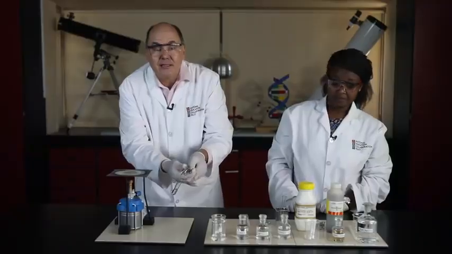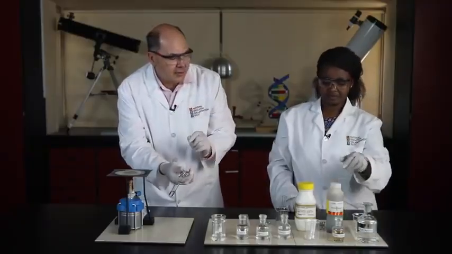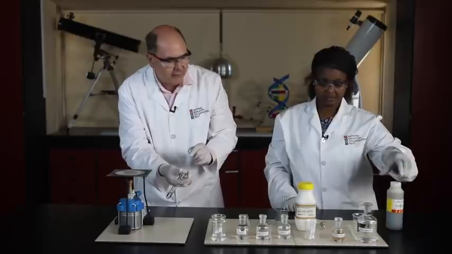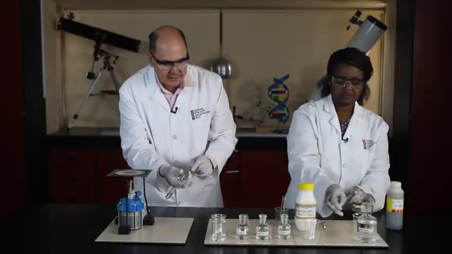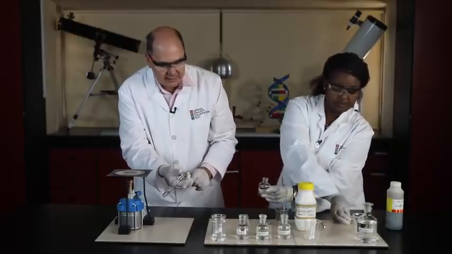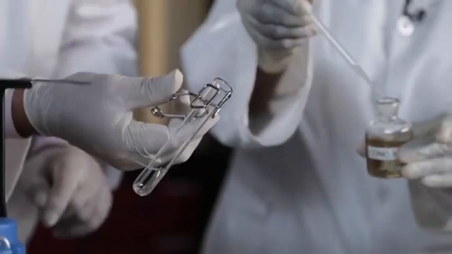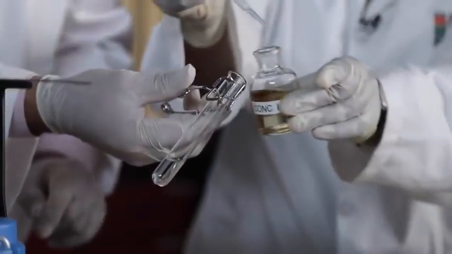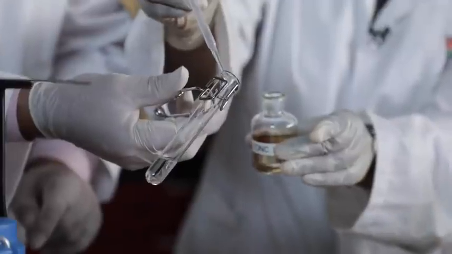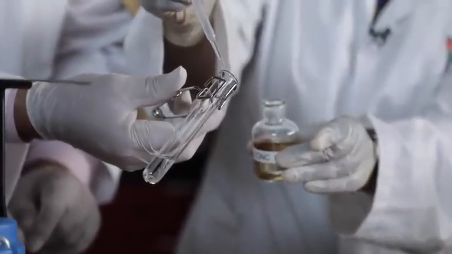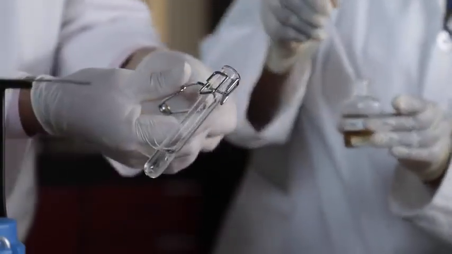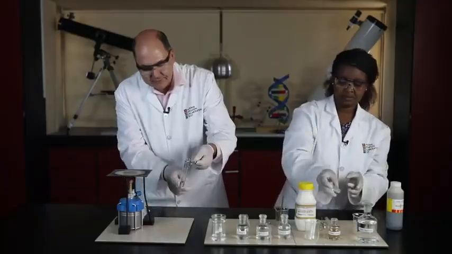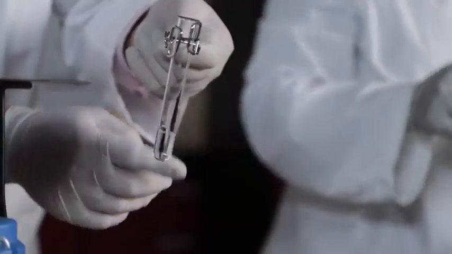We need to add our catalyst. The catalyst is concentrated sulfuric acid. So we need to work very carefully now. So only 2 or 3 drops of concentrated sulfuric acid. We're going to run it down the side of the test tube, and hopefully that will get the reaction going. There it's sliding down. It's 1 drop. Lovely. Swirl it. It doesn't look like much is happening, but this mixture is starting to get hot.